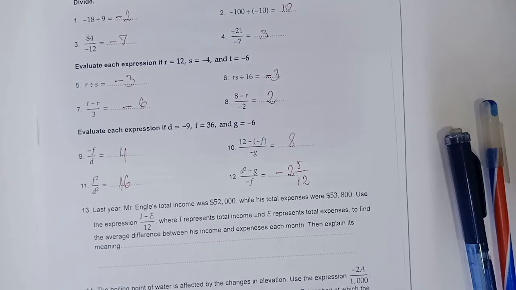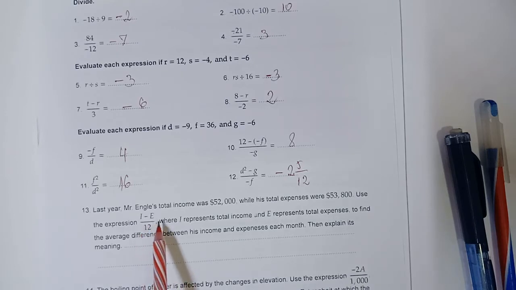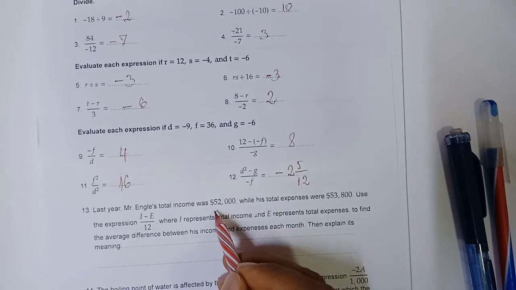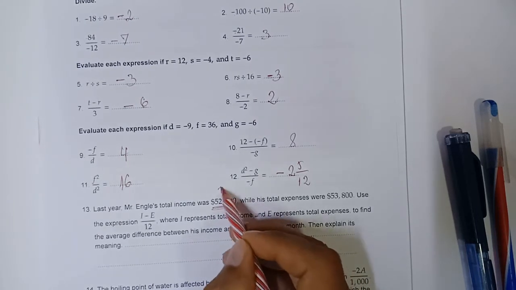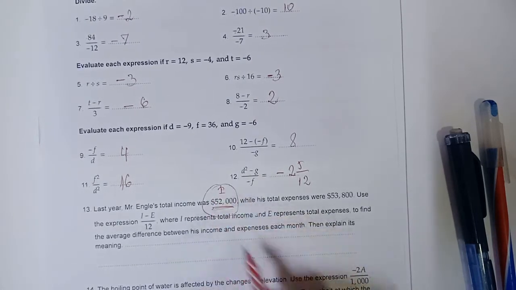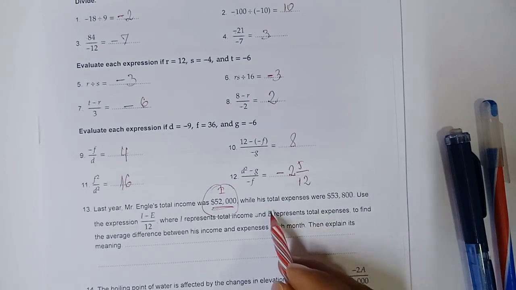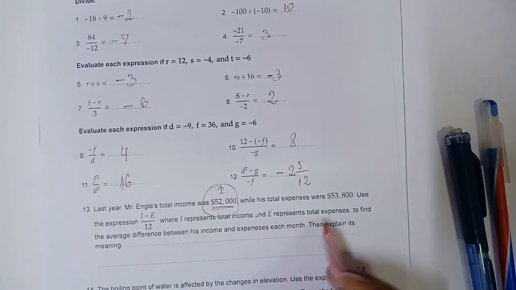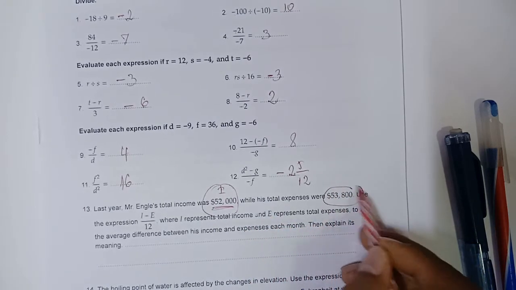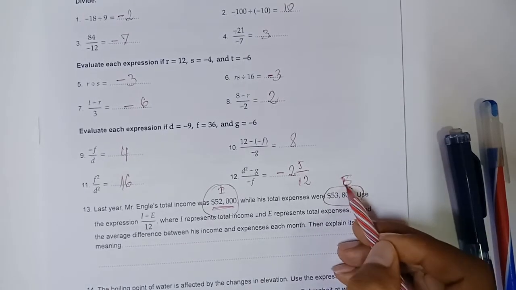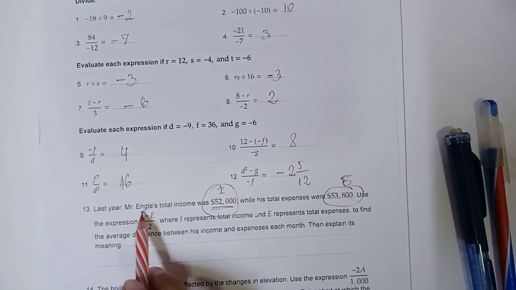Okay, last year, let me read this one first. I represents income, and E stands for expand. Now knowing this, they want us to solve this problem.